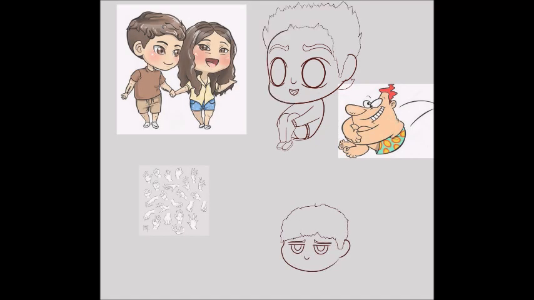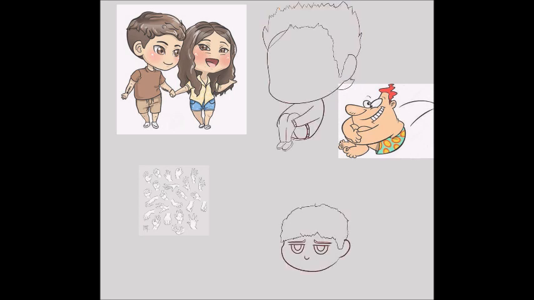And now I start with some basic fill colors, and I just start with flat colors for the skin, for the different parts of the clothing, the sweater, the hair, the pants, the shoes, that kind of thing. I usually start with one character at a time and then go to the next one.